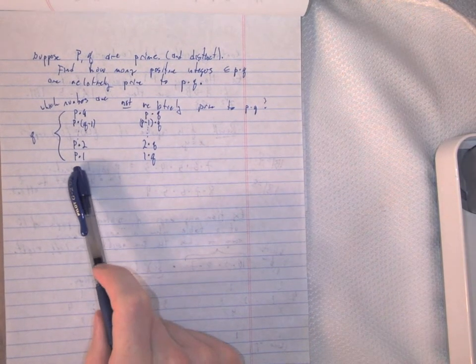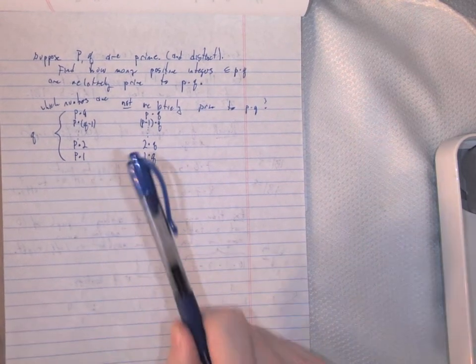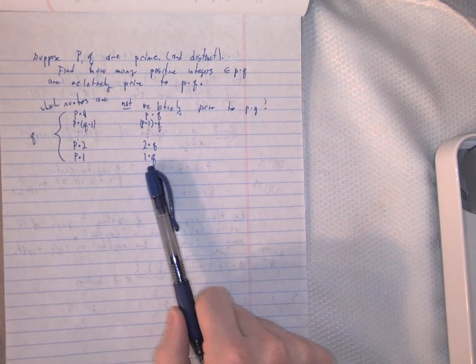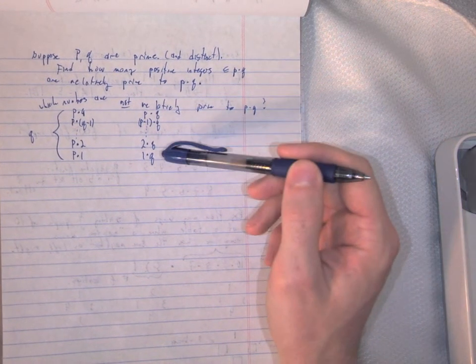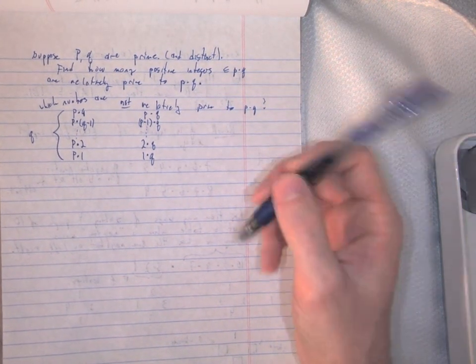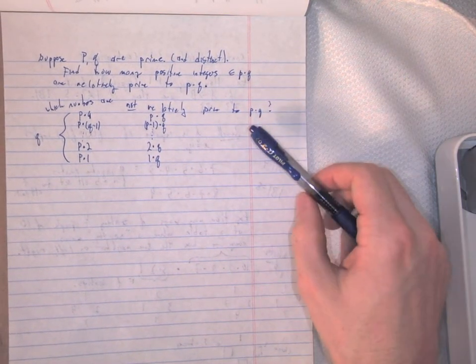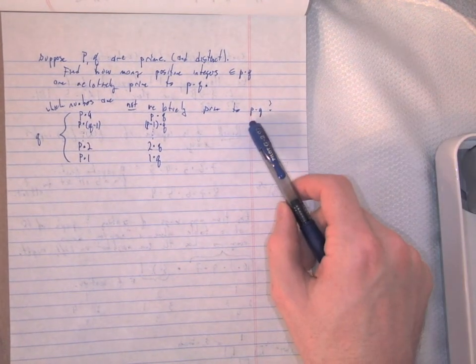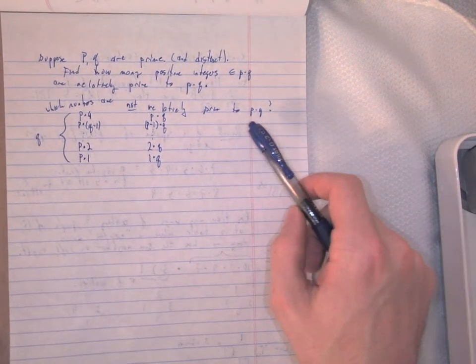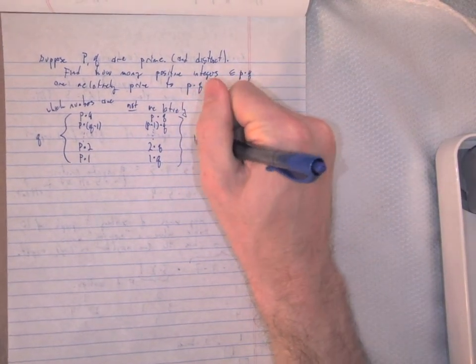Here are all the integers less than or equal to p times q that share the prime factor p. Here are all the integers that have the same factor q. Notice that these are all the possible integers less than or equal to p times q that are not relatively prime to p times q, because you must share some prime with p times q. And there are p of these.